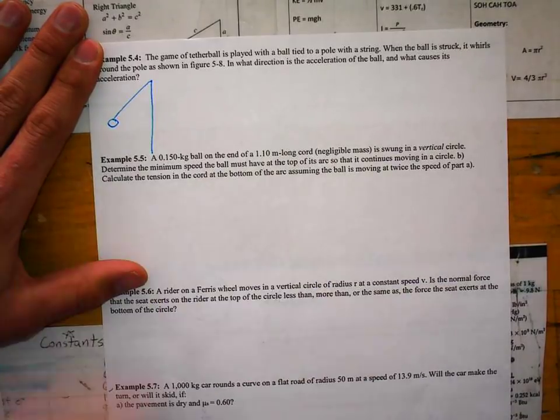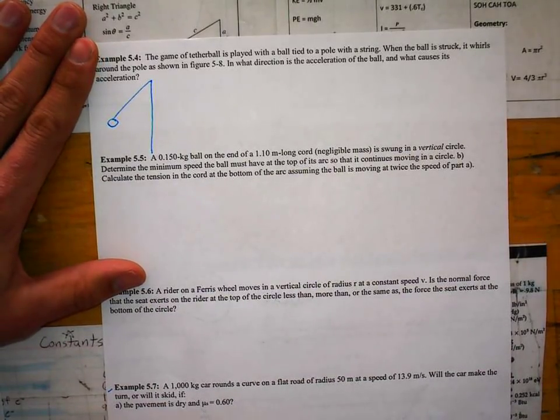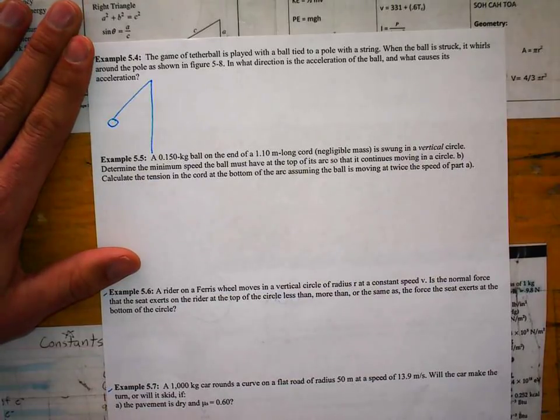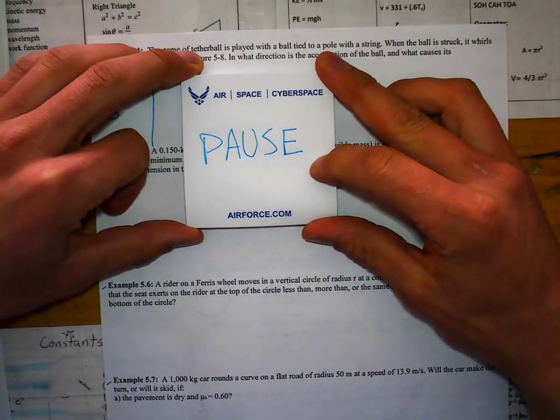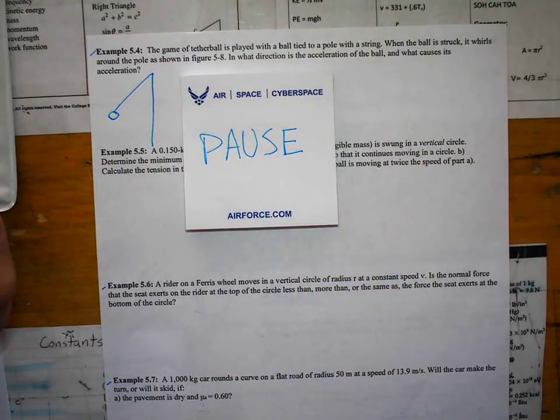Now the radius of that circle can increase and decrease based on the speed that it's hit with. So we have to understand the FBD on this very well to be able to do our lab. So pause the video and do the FBD on your own, and then unpause it and check and see if you were right. Okay, go.